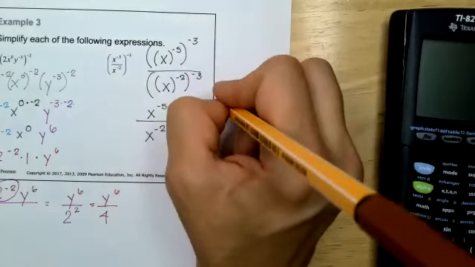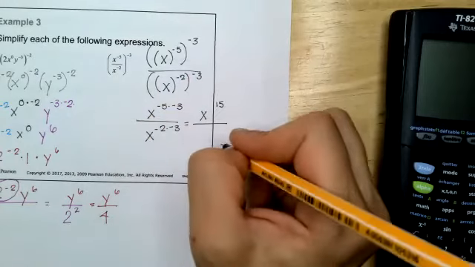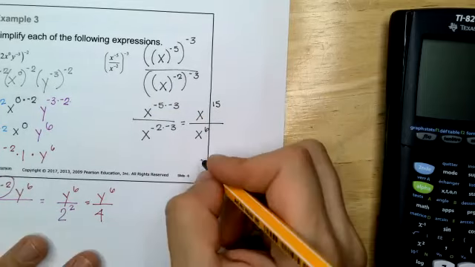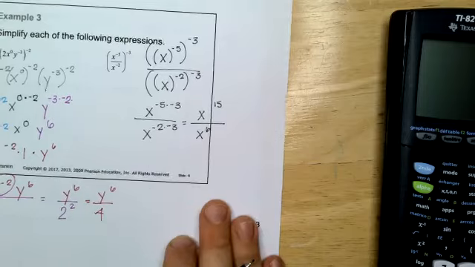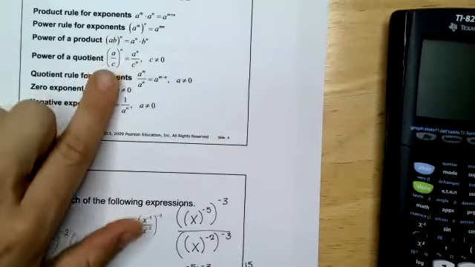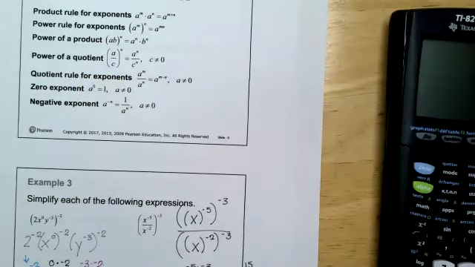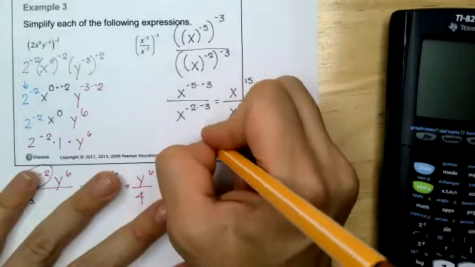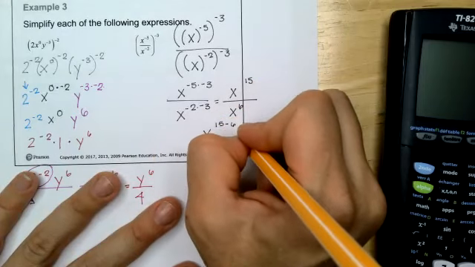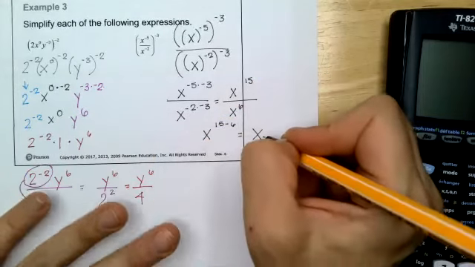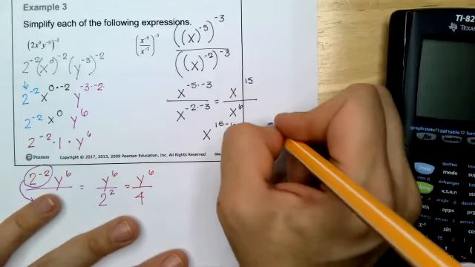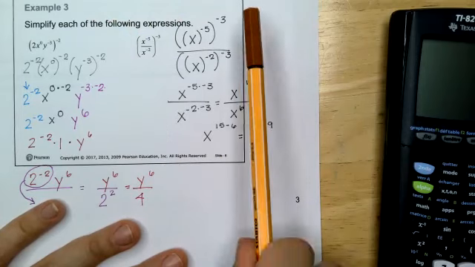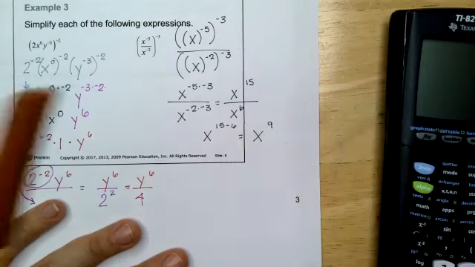-5 times a -3 is going to be a positive 15. -2 times a -3 is going to be a positive 6. So now we just have something similar to what we had in 5.1. And remember, when you're dividing exponents, you're subtracting them. So that actually becomes x to the power of 15 minus 6, which is x to the power of 9. Or if I drew out 15 x's up here and 6 x's down here and canceled 6 of them, I would still have 9 left over on top.